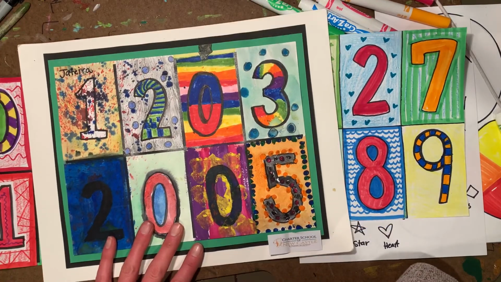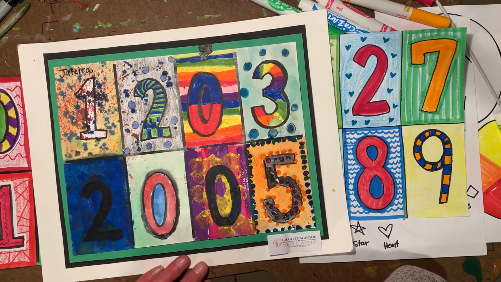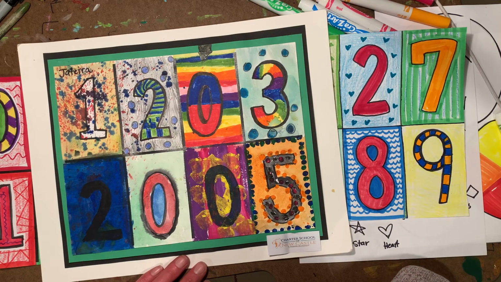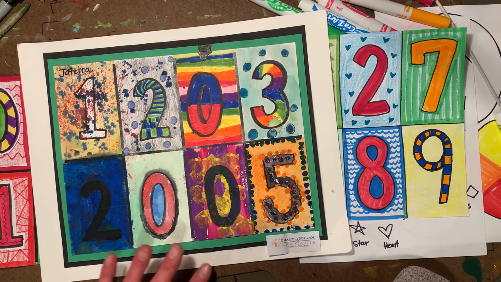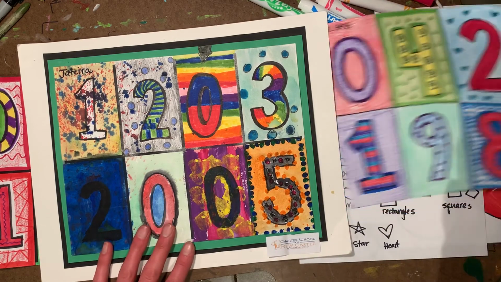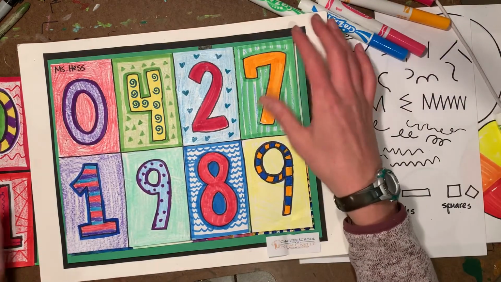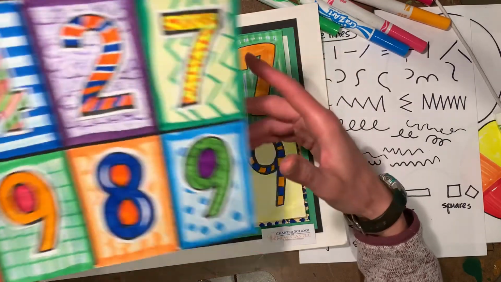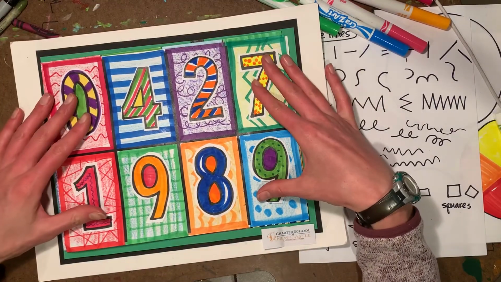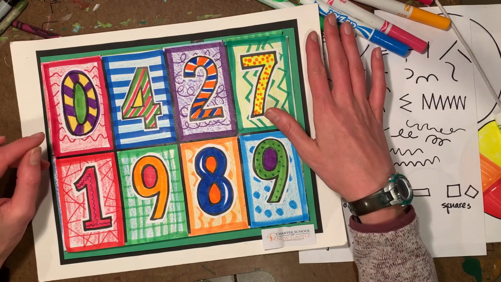So she donated her project to me to use as an example, but I just thought this one turned out so nice. So just remember, you're going to be keeping these projects for a long time. Your birthday is never going to change, so you might as well try your best making your birthday code beautiful right now. Don't rush.